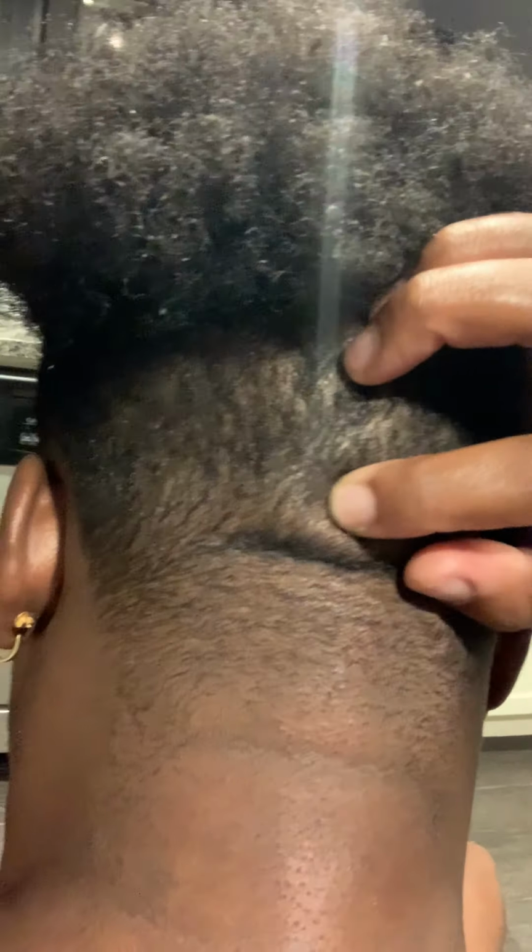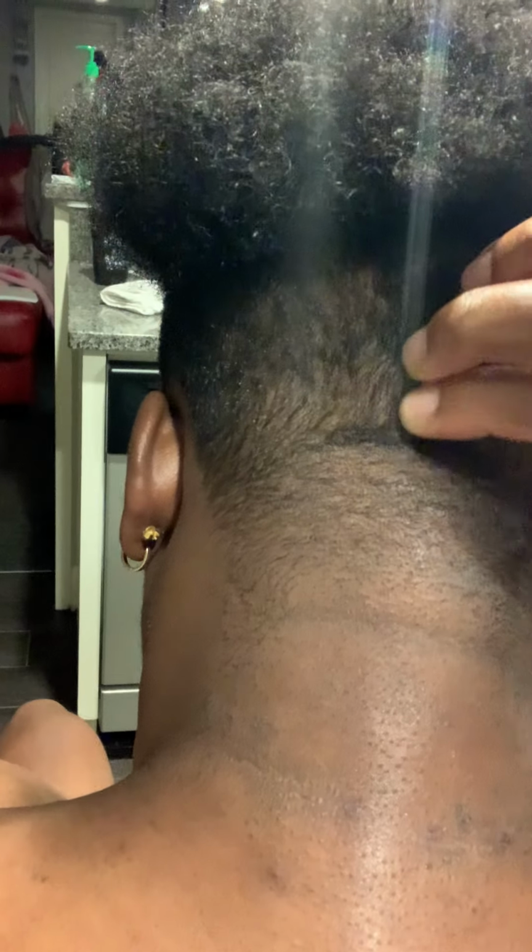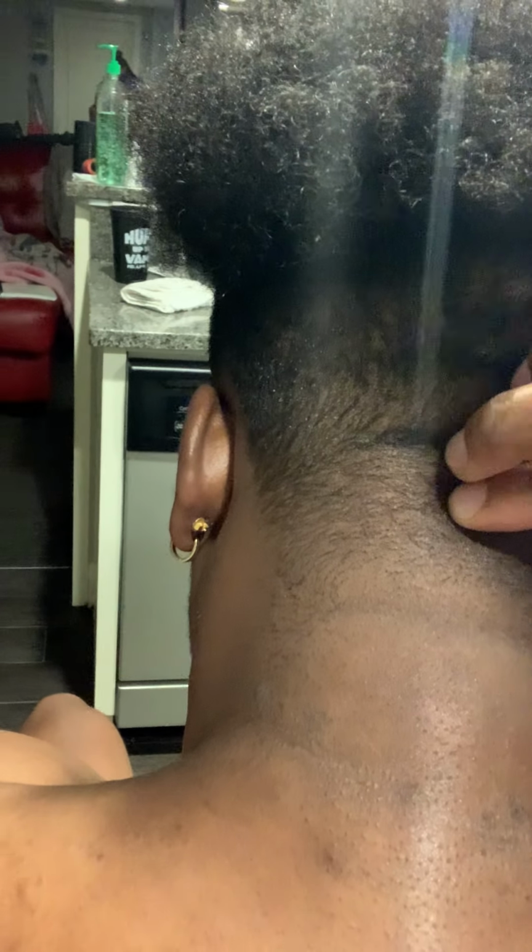So from the occipital protuberance, you palpate down. Right here.